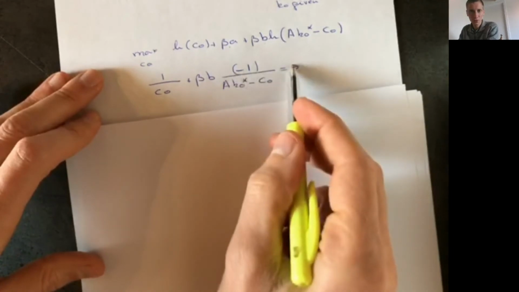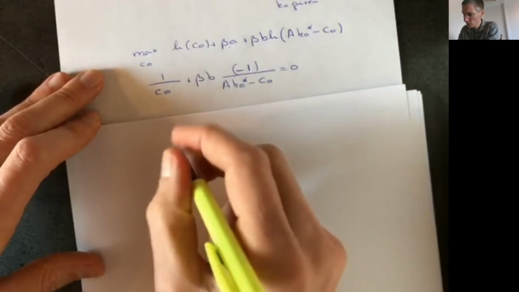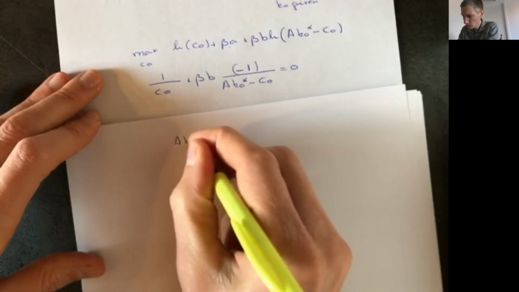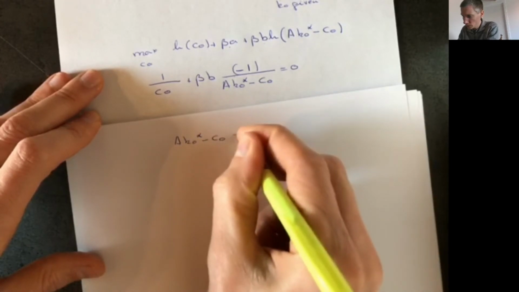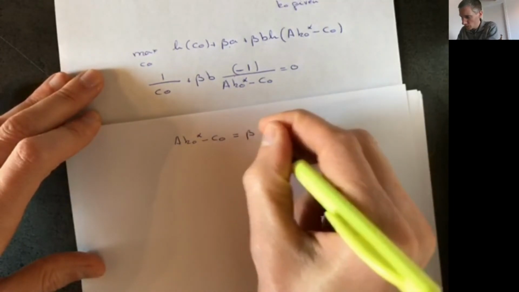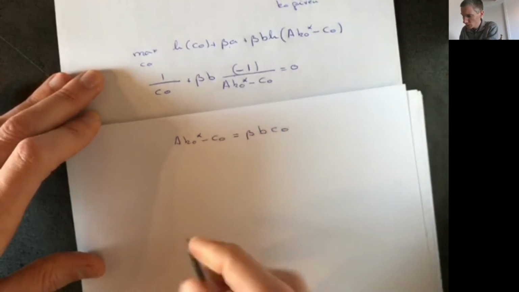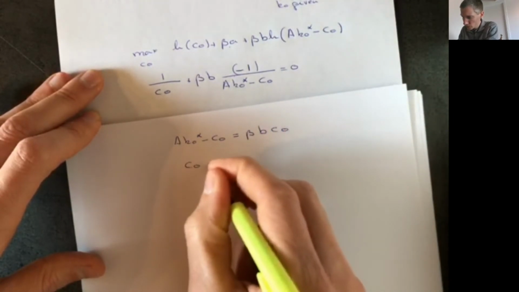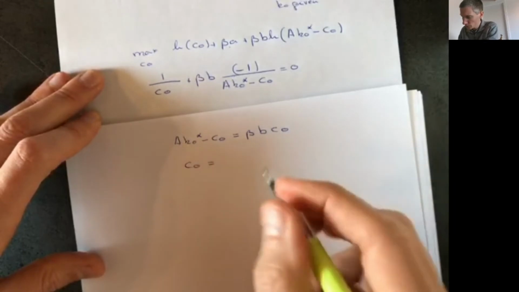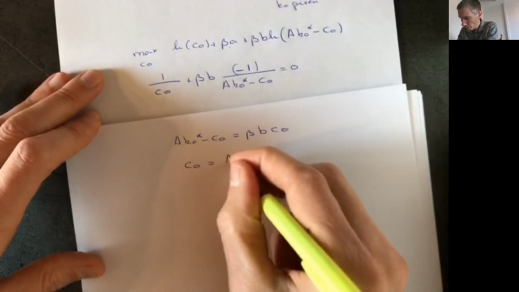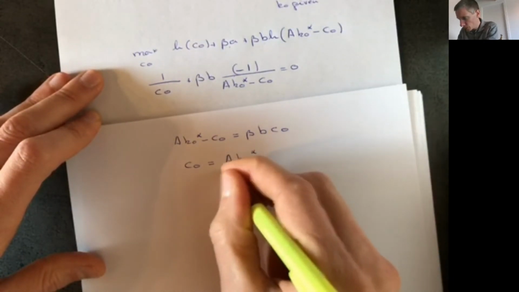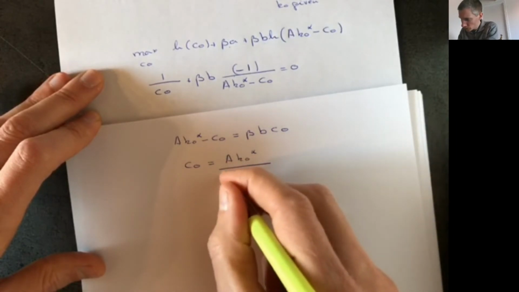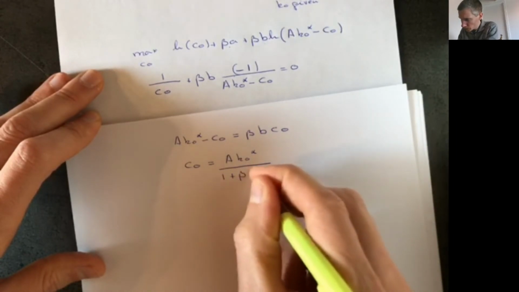I can put this on the other side, try to get rid of the denominators. We have a k0 to the power alpha minus c0 is equal to beta times b times c0. So the optimal level of consumption is going to be a k0 to the power alpha divided by 1 plus beta b.